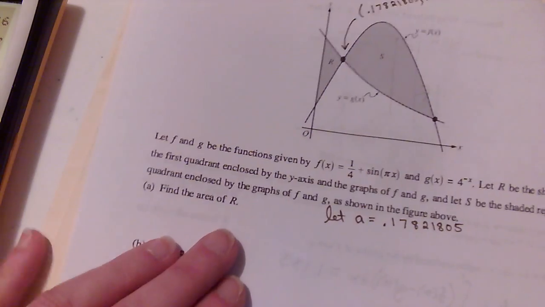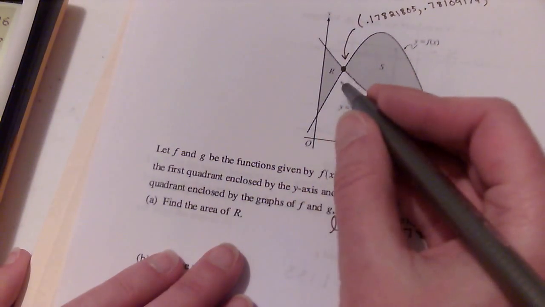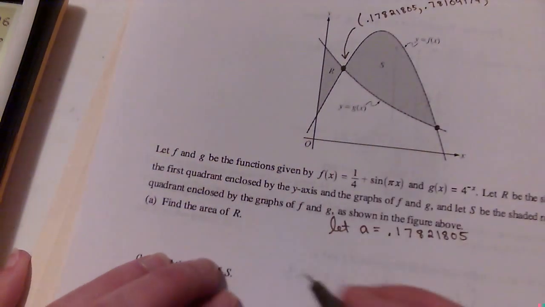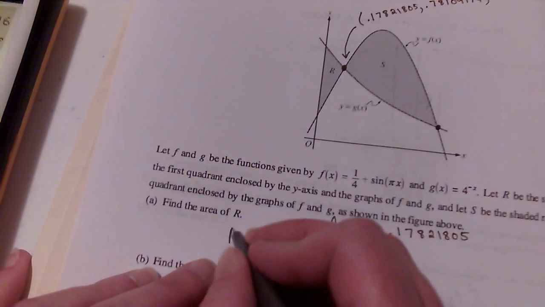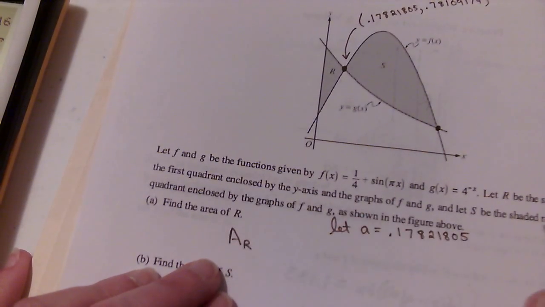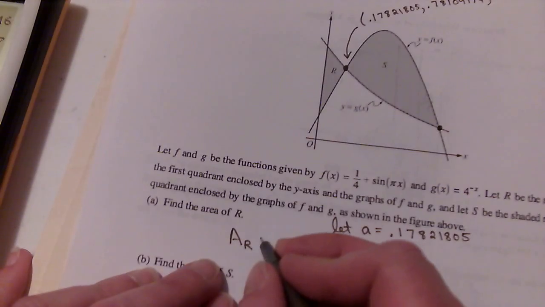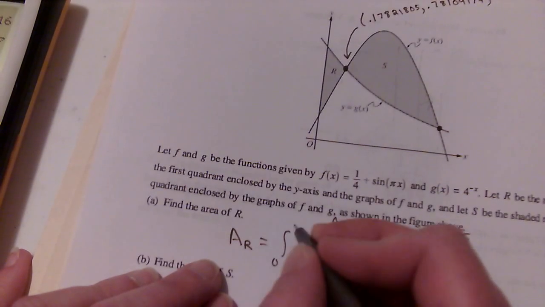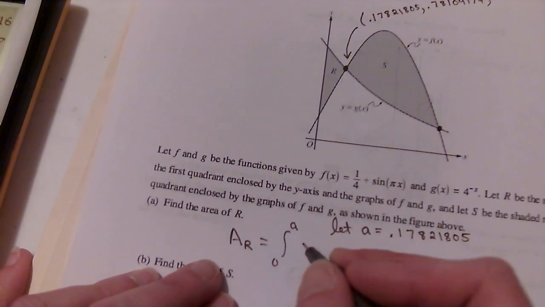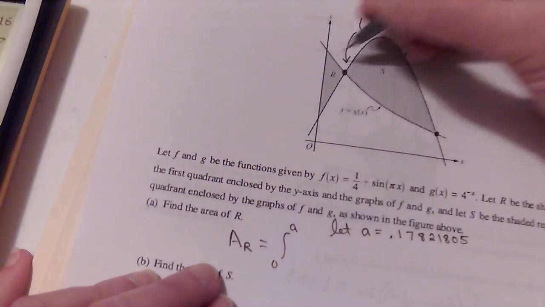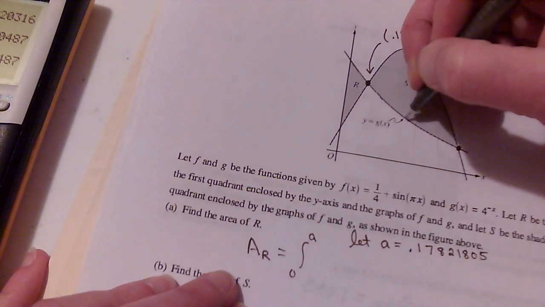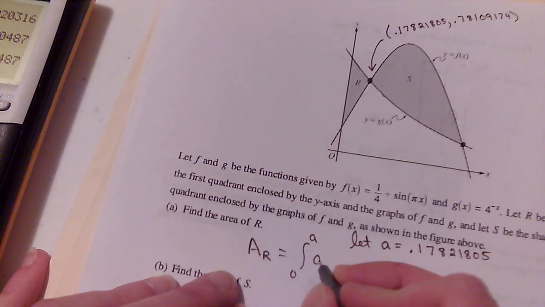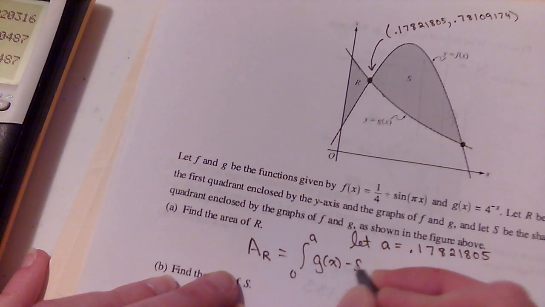To get the area of R, we're going from 0 to A. Sometimes I'll use A sub R. So 0 to A of which one's on top? Well, it's this line right here, which they tell me is g of x, minus f of x.